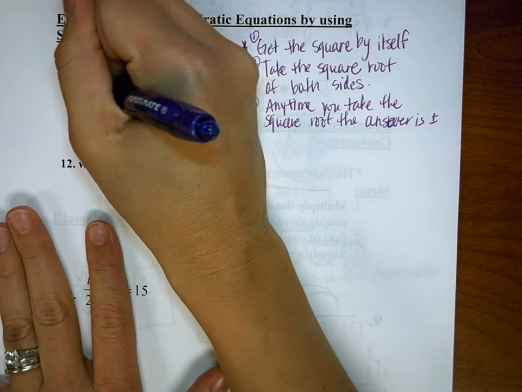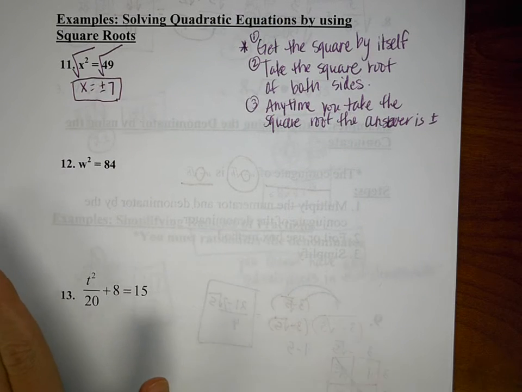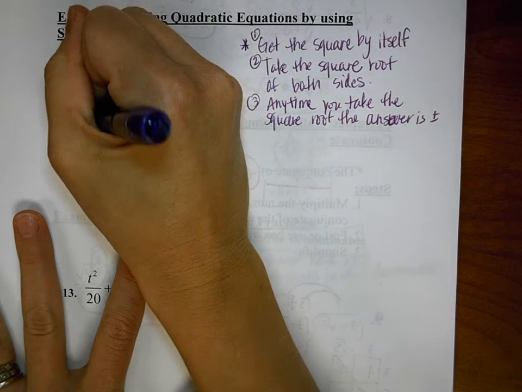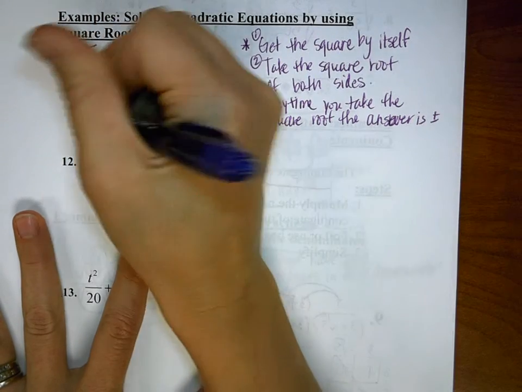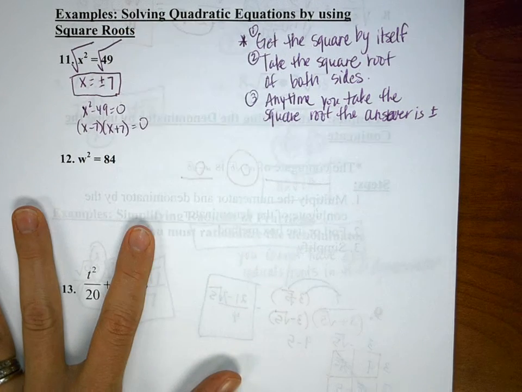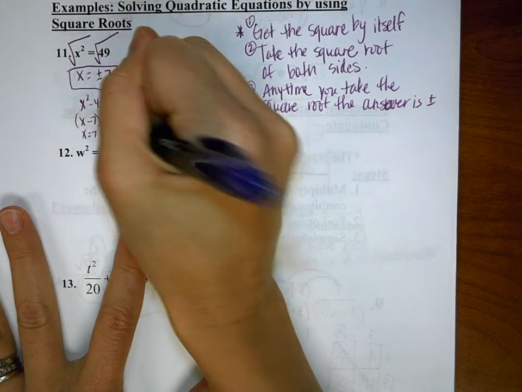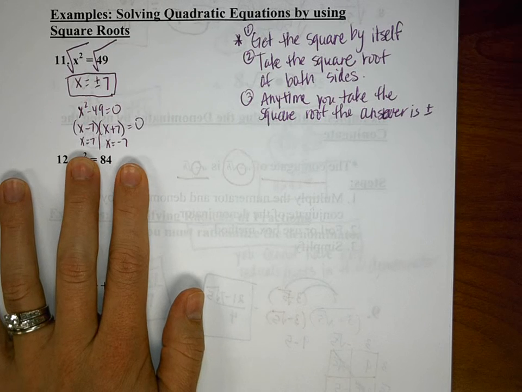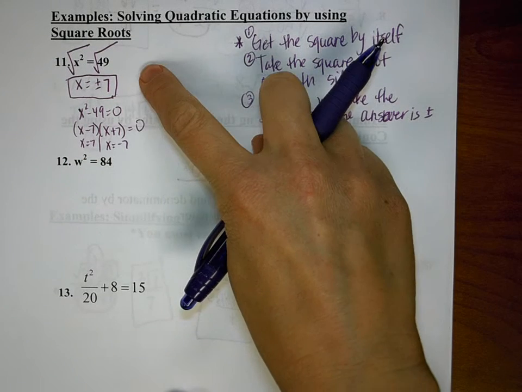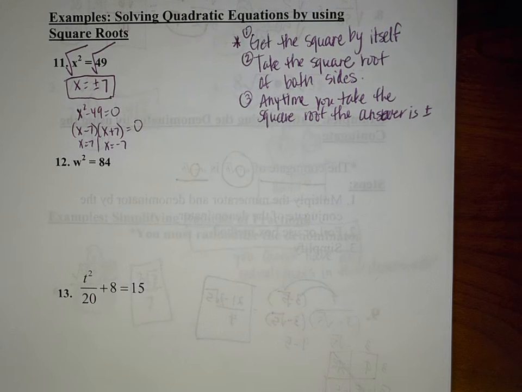Now, just to show you how we're getting this, remember how last unit we had to make everything set equal to 0 and then we factored? So if I subtracted 49 and I got x squared minus 49 equals 0, and then I factor difference of squares, x minus 7 times x plus 7 equals 0. And then we set each of those factors equal to 0, and I got x equals 7 and x equals negative 7. Do you see how we got the same answer? Do you see how this one's a lot less work? When we're dealing with squares like this and there's no middle numbers, it ended up being a difference of squares. This way is much easier. And that's what we're doing right now.